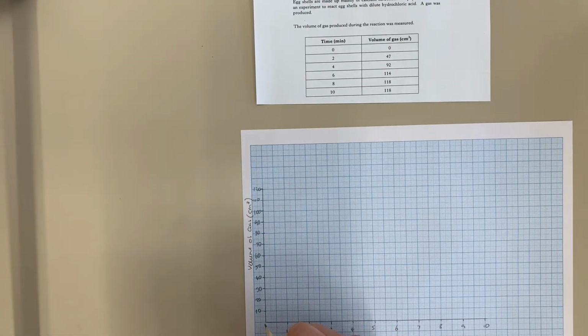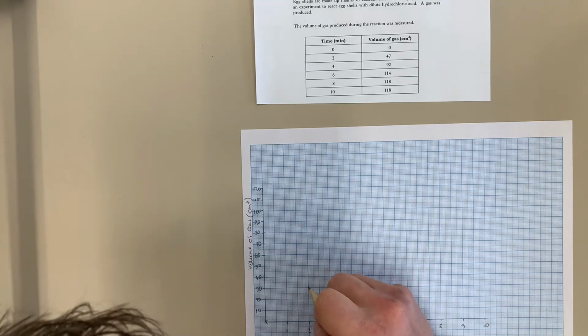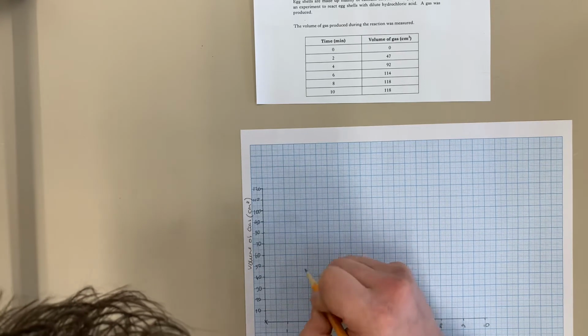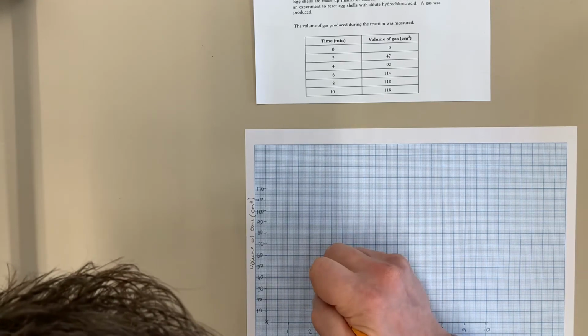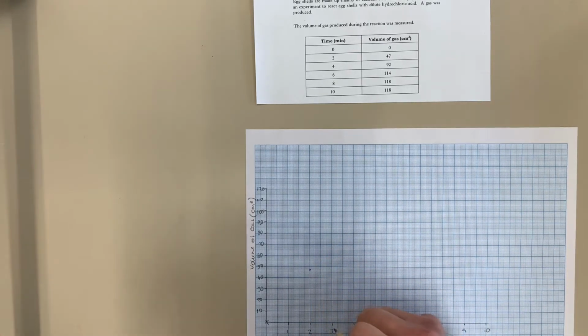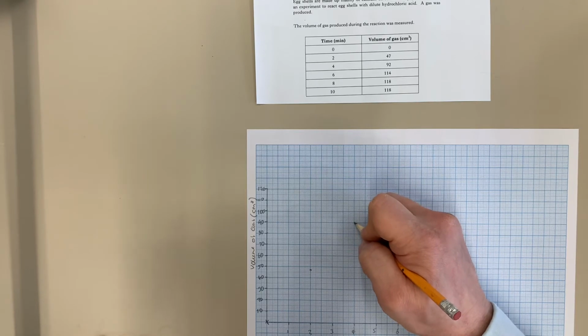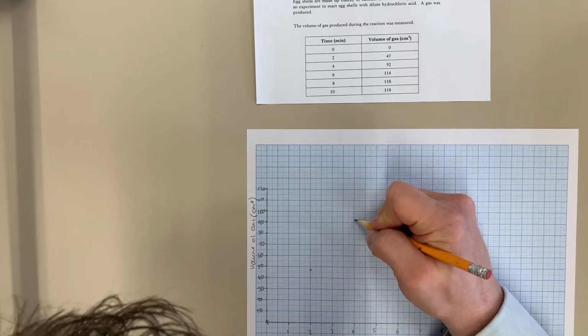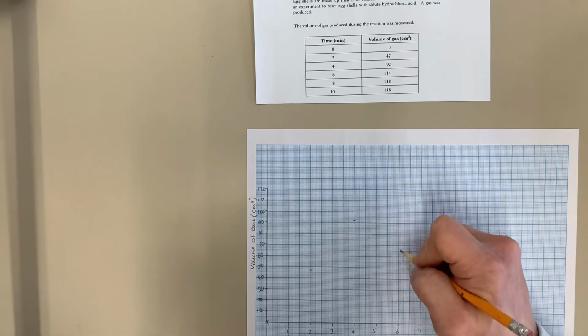Okay, so I'll start off with 0 and 0. First mark there. Next mark is 2 minutes, and it is 47 centimetres cubed. It's there, it's 40. 5 is on the little faint line, so it's 2 squares up. I'll go across 2 minutes to 4 minutes, and then I'll go up to 92. That line there. 90 is there, 91, 92. Across to 6 minutes, that will take me to 114.